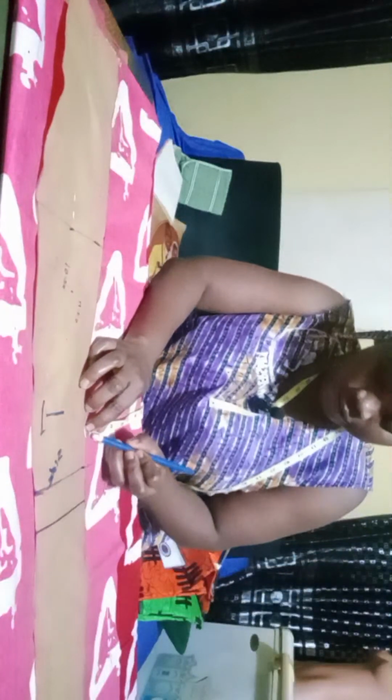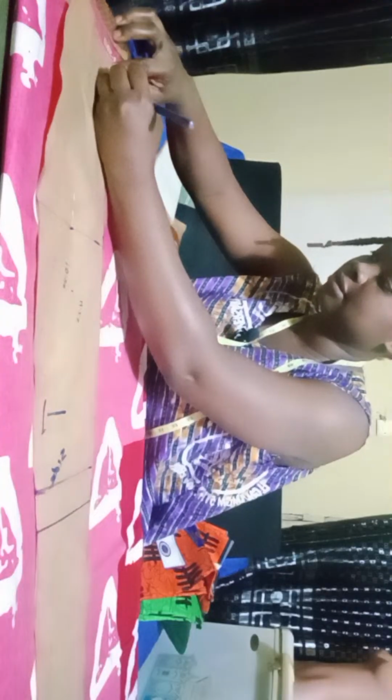Just matching the lines together, and here I'll be using 1 inch, like the one we did at the front side. I hope you understand.